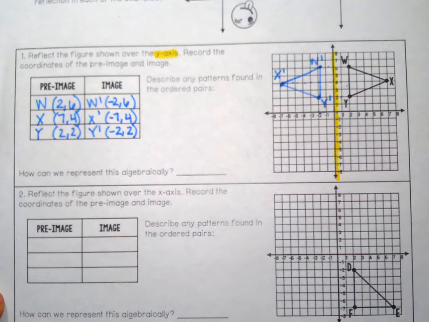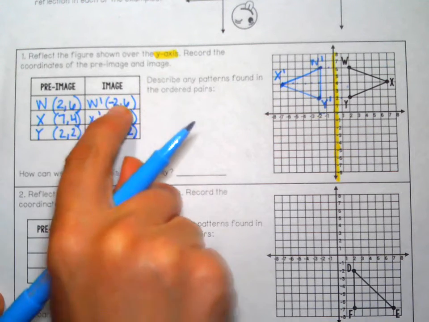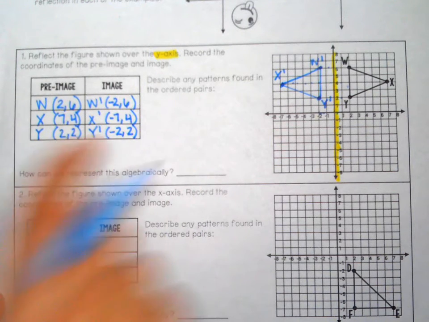Take a look for a minute at these coordinates. See if you can see a pattern when you go from W to W prime, from X to X prime, Y to Y prime. What do you notice?